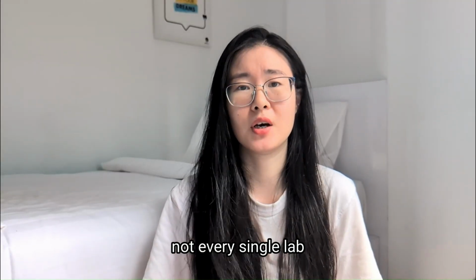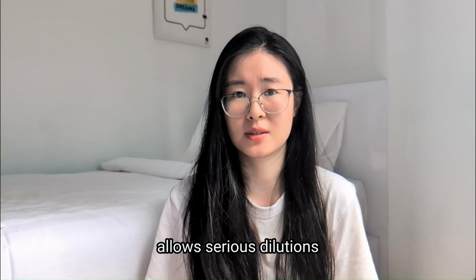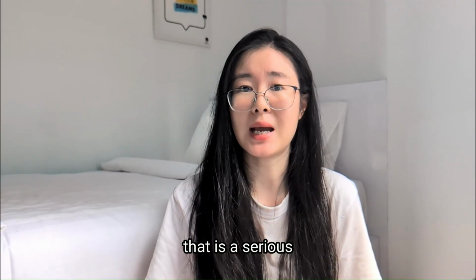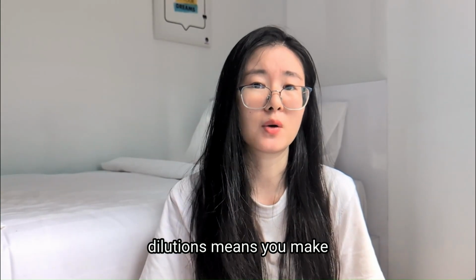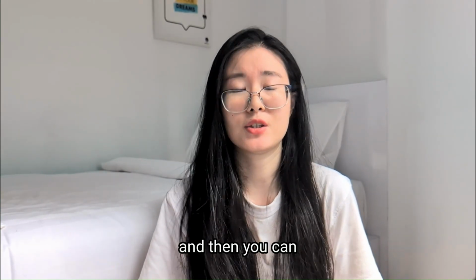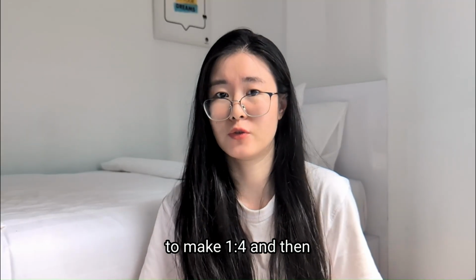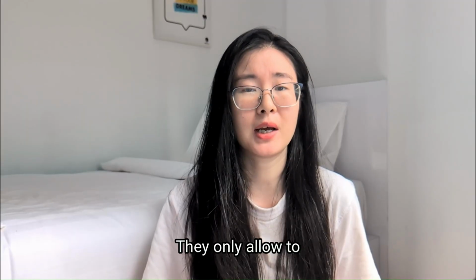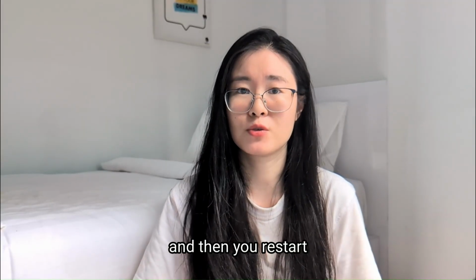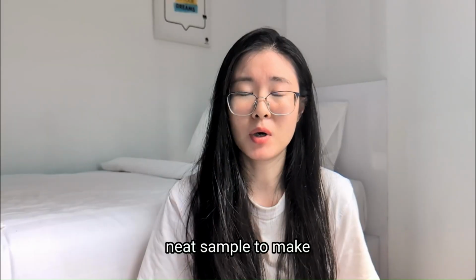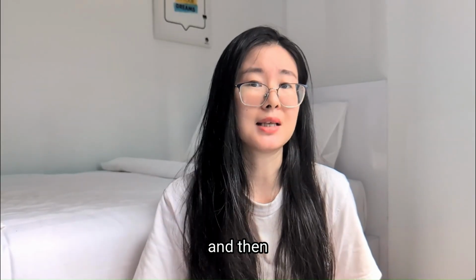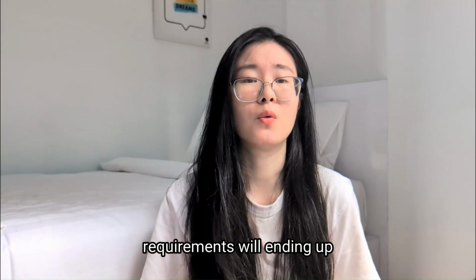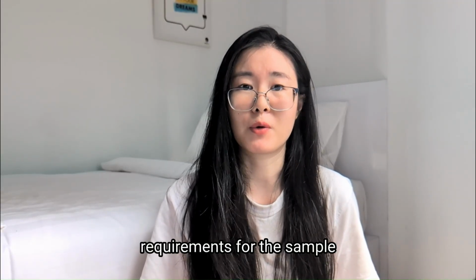And unfortunately, not every single lab allows series dilutions. That requires much less volume than individual dilutions. What I mean by that is a series dilution means you make one dilution of, say, 1 to 2, and then you can use that 1 to 2 dilution to make 1 to 4 and then 1 to 8. But some laboratories don't allow that. They only allow you to make a 1 to 2 dilution, and then you restart fresh, using the neat sample to make a 1 to 3 dilution, and then use the neat sample again to do a 1 to 5 dilution. That type of requirement ends up with even higher volume requirements for the sample.